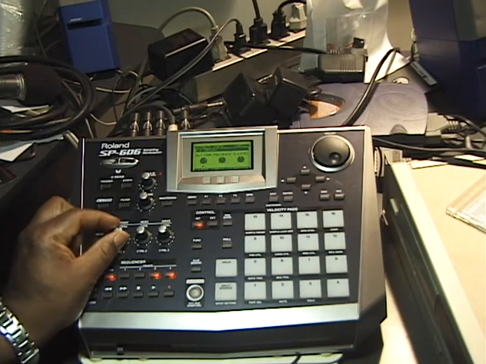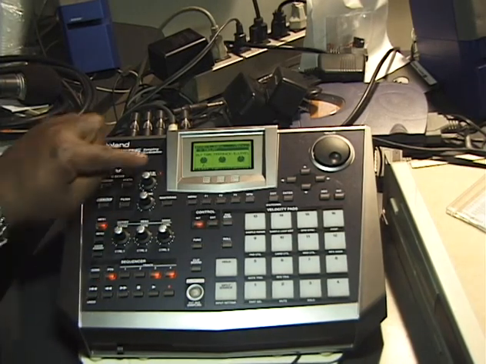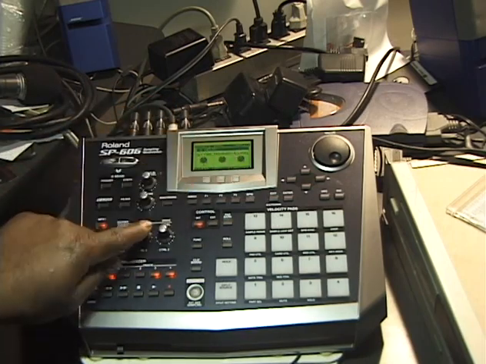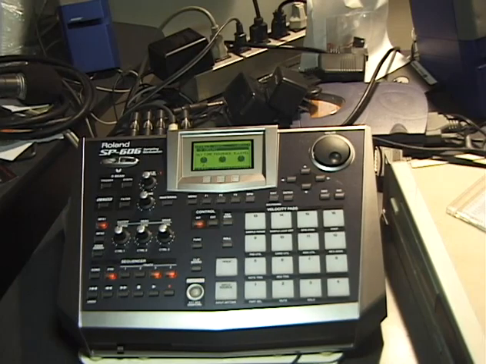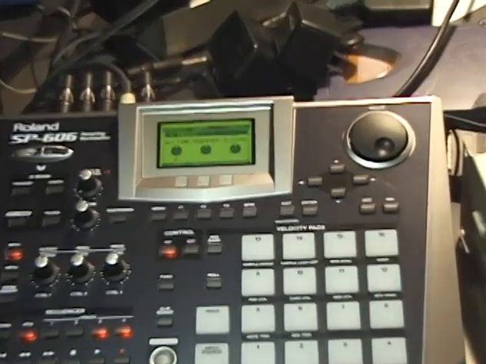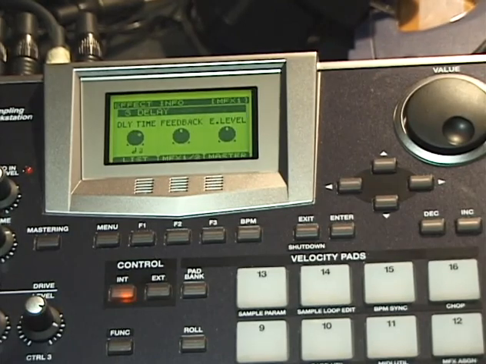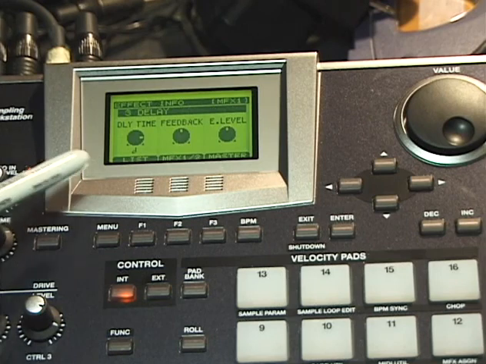We can adjust that delay right here. This knob corresponds to that setting, this knob to this setting, and this to this setting. And we can adjust those settings. For example, like here in delay, if I move the first knob, you see that move there? It changes the note value right here. That changes the note value.